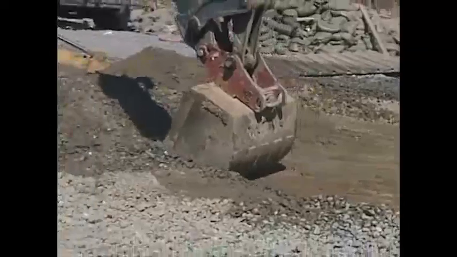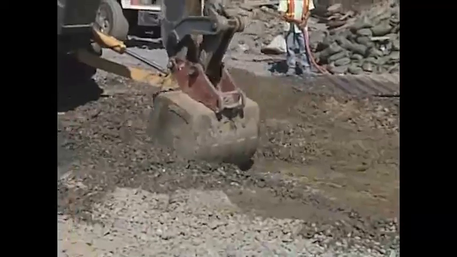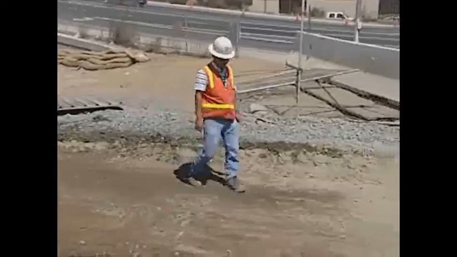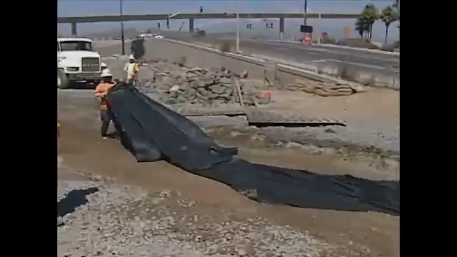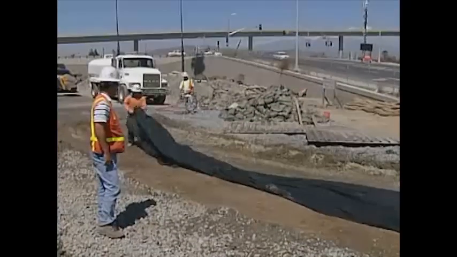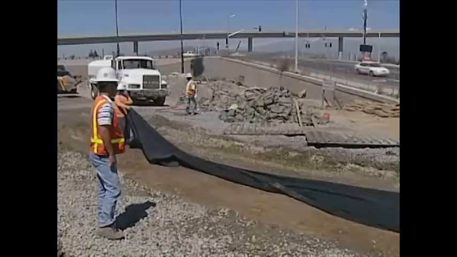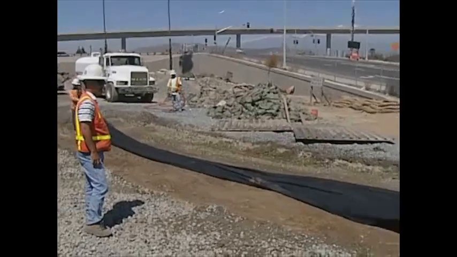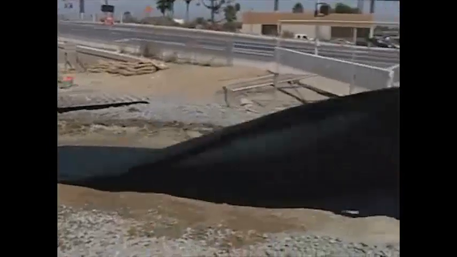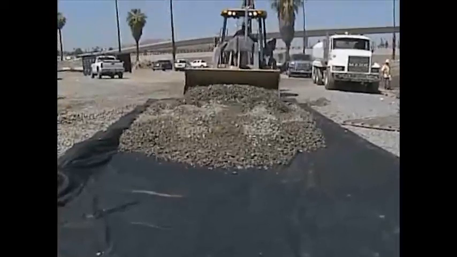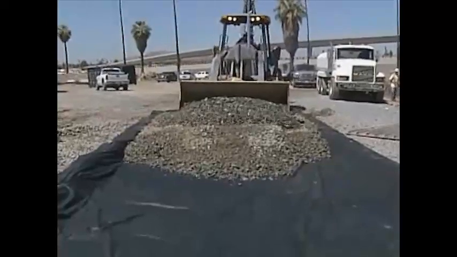Excavate the area as directed by the resident engineer. Then make sure the area is cleared of all trash and debris. Since a temporary geotextile fabric is used to prevent underlying soil from migrating into the void space of the rock, ensure that the ground surface is free of sharp objects that may damage or tear the fabric before placing the geotextile fabric liner. Spread the coarse aggregate over the geotextile fabric liner.